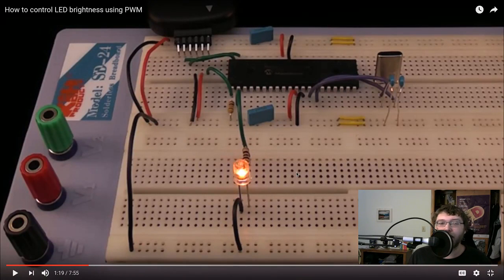So that's the other thing that I was wondering about yesterday. When I thought about this, the first thing that jumped to my mind was literally flickering the LED on and off. And it turns out that's actually exactly how it works.